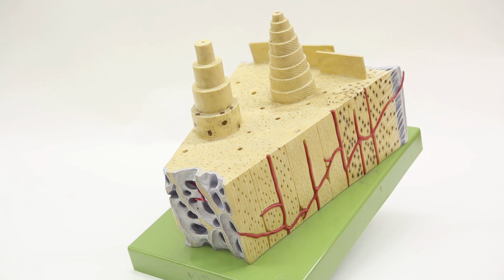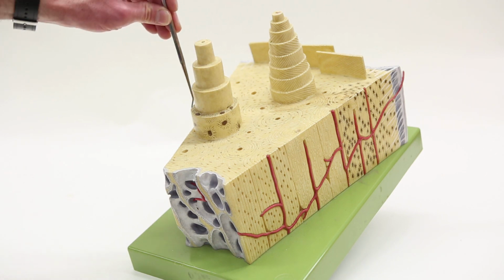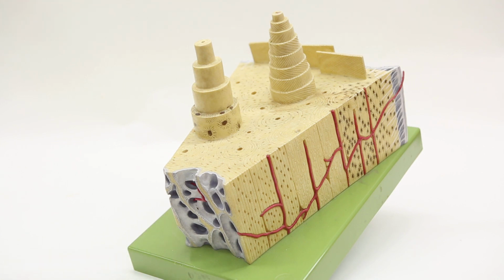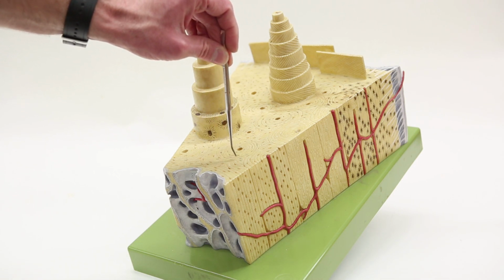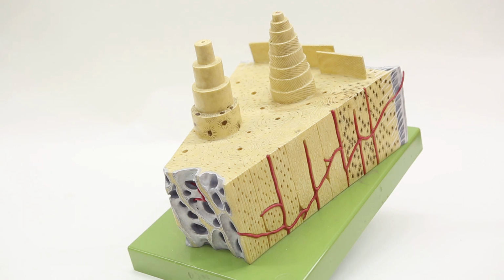Now, wrapping around the central canal are these concentric layers of calcified matrix. Basically, that's what makes up the bone, makes it hard. But those concentric circles, they're referred to as lamella. So each one of these ridges of bone, each circle, is referred to as lamella.